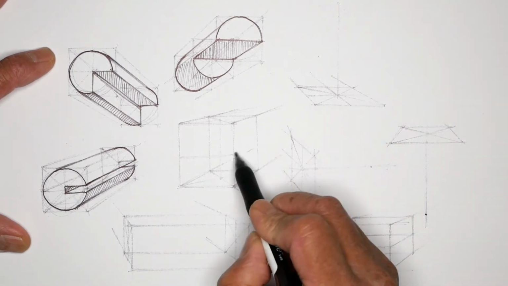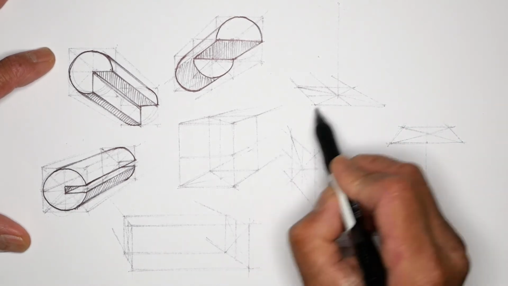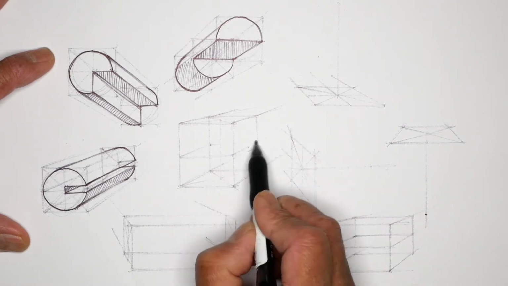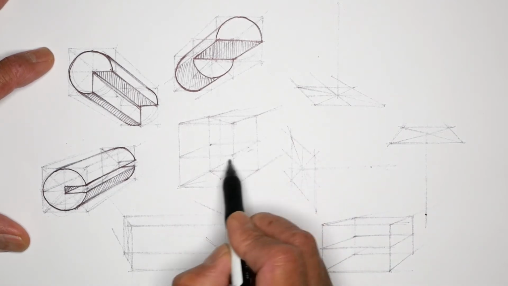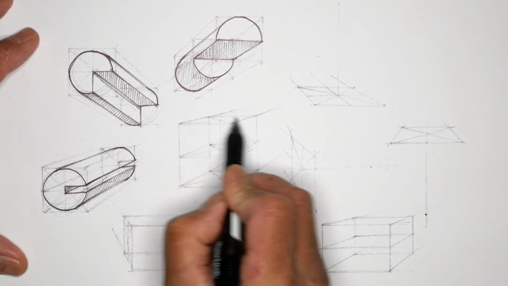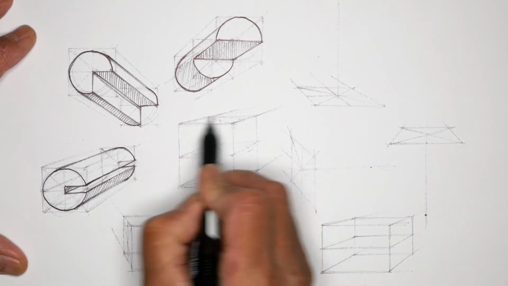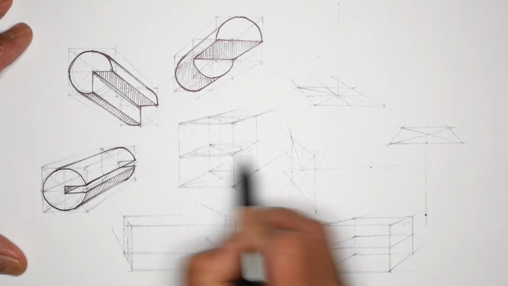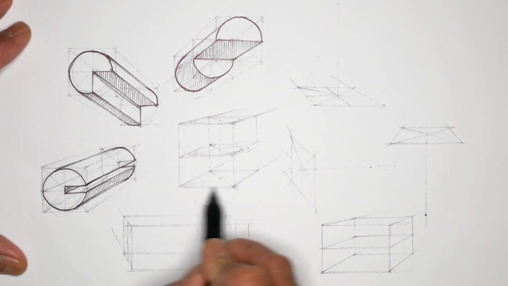Project this line to the right vanishing point. This line to the right vanishing point. So there's another level, right? Another layer. I'm going to drop my ellipse at the top. You can see that top plane is really flat, so my ellipse is going to be really flat. This ellipse will be slightly more open. And this ellipse will be slightly even more open.